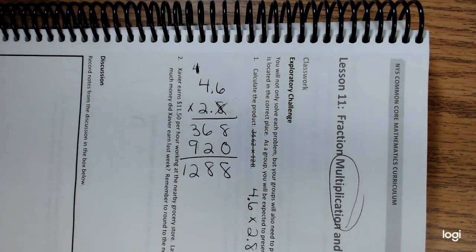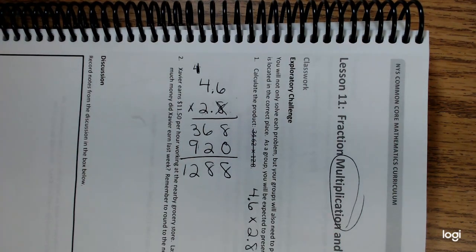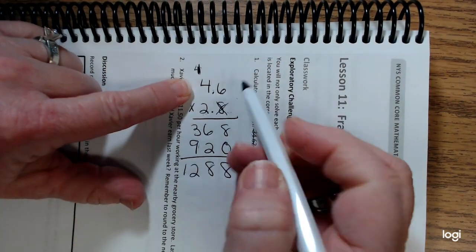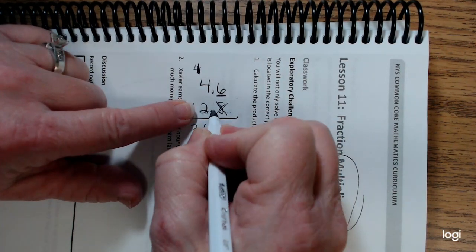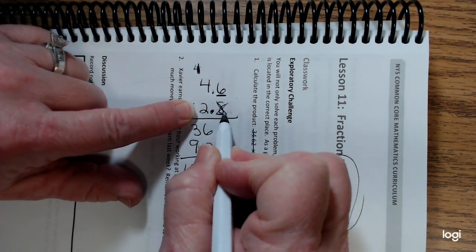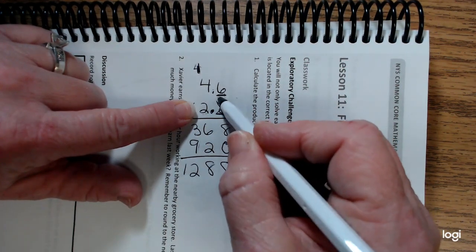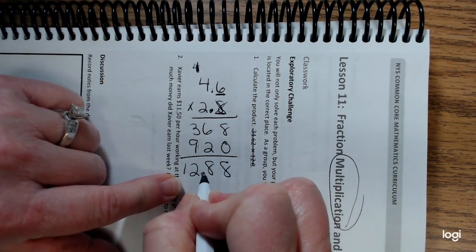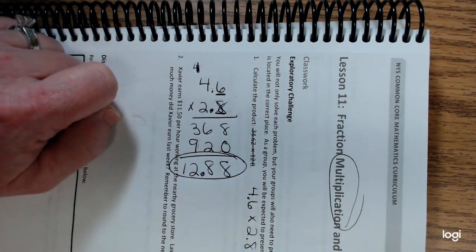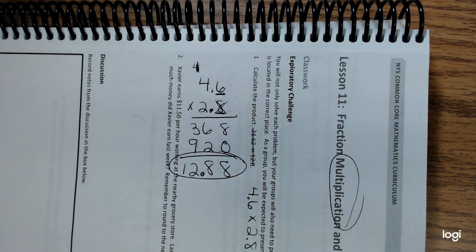Now I have to go back to my problem to look at where to put my decimal. We don't line decimals up like we do when we add and subtract, but now we're going to count the decimal spots. The first number we had here was 4.6. Here's the decimal. How many spots are after the decimal? There's 1. We had 2.8. How many numbers are after the decimal? That's 1. That makes a total of 2 decimal spots. So down here in my answer, I'm going to start at the back and go 2 decimal spots, and my answer will be 12.88. Let's continue with a little bit more practice. Let's turn our book back this direction.